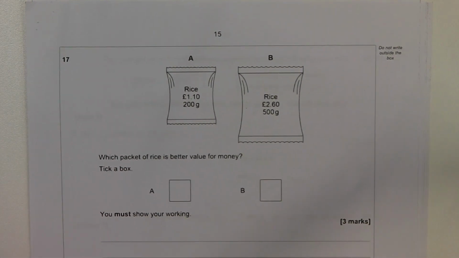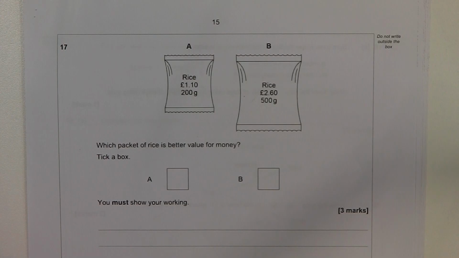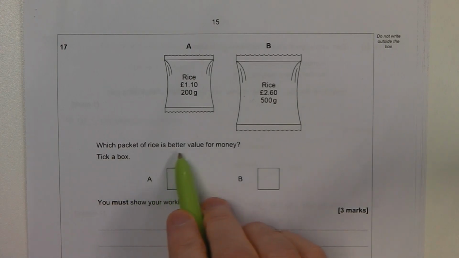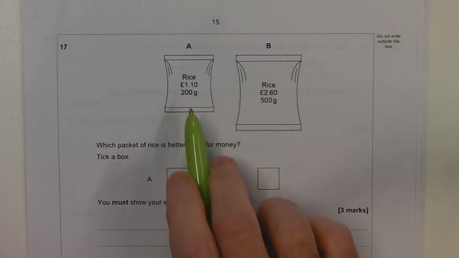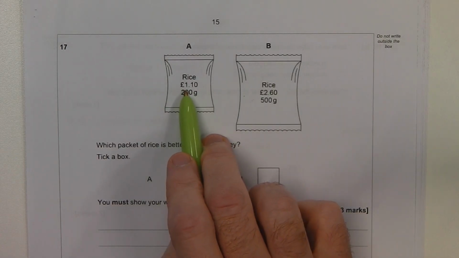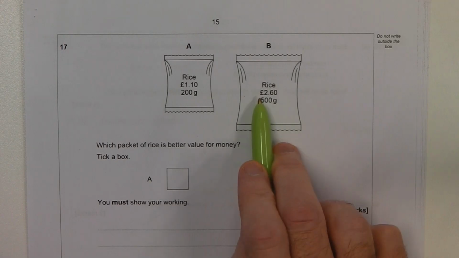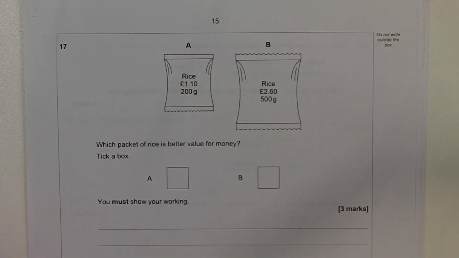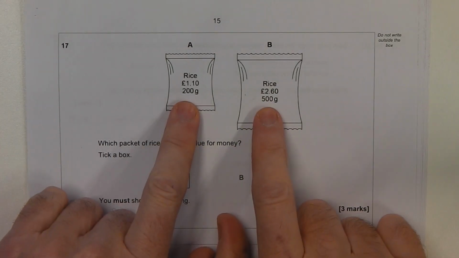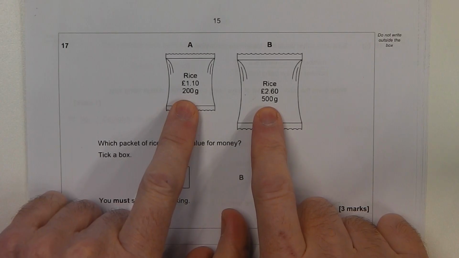Question 17, and it's basically a best buy. Which packet of rice is better value for money? We can get 200 grams for £1.10, or we can get 500 grams for £2.60. And the problem here is they are in different size packets. So we can't compare them as they are. We need an equivalent. Okay.